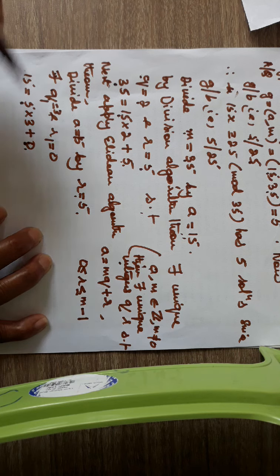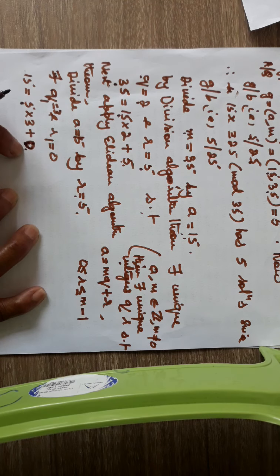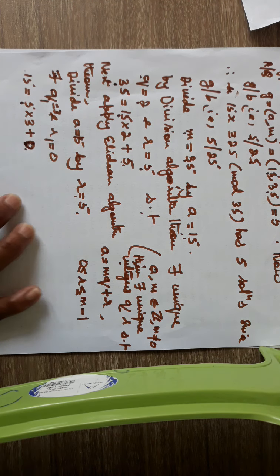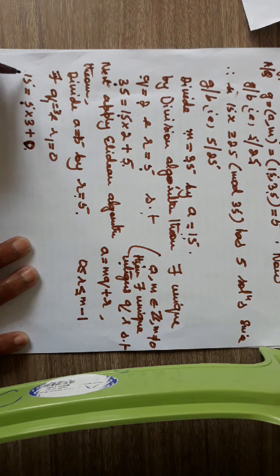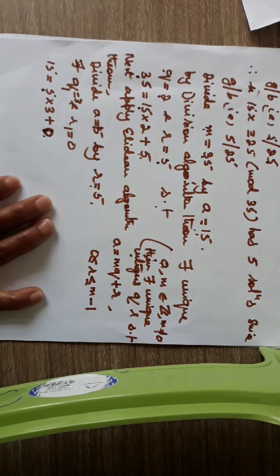Continue in that way till you get the remainder to be 0. But here in this question, only 2 steps are required, because in the second step, the remainder will become 0 itself. So we'll stop here for this part.